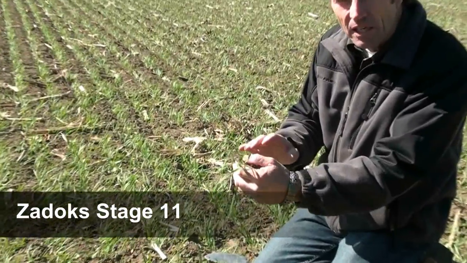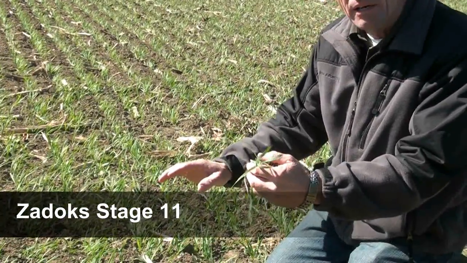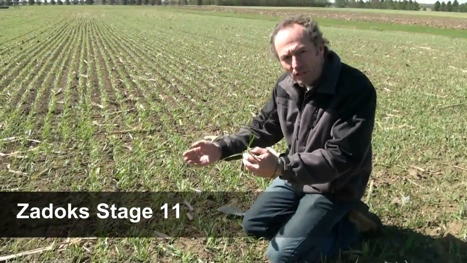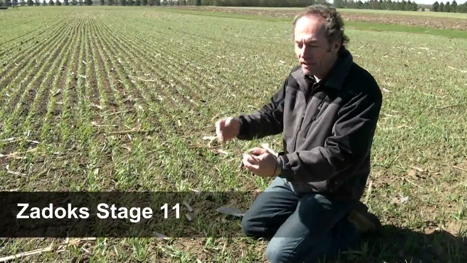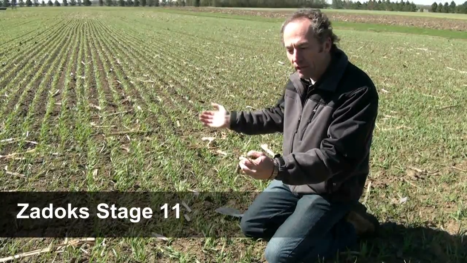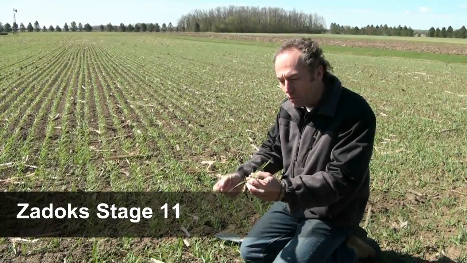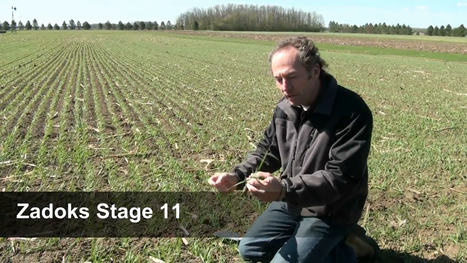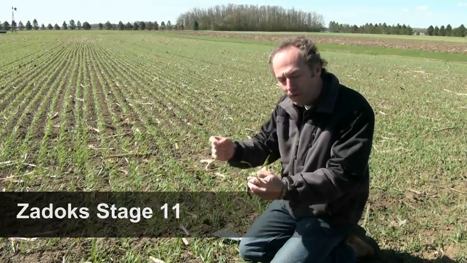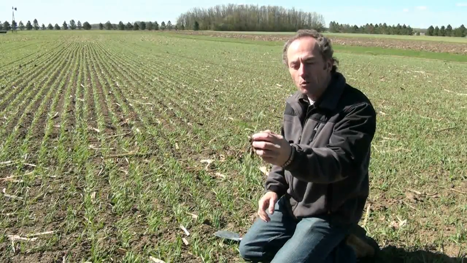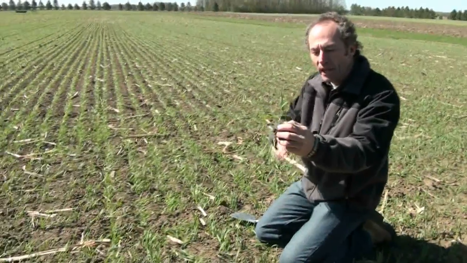If we were into the tillering stage, which we're not quite here, then the 2 means tillers, and 21 is 1 tiller, 22 is 2 tillers, and then as we talked about in another video, the 3 stage is the stem elongation stage, and that's where we start to get that stem elongation and feel the nodes going up the stem. So this is nicely at either growth stage 11 or 12, depending on which plants you're looking at.